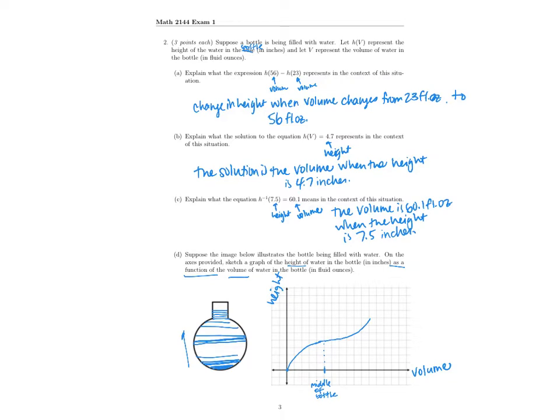When we have a constant rate of change, that's going to be linear. So this is the bottom of the neck of the bottle, and since the neck is a constant width, there's a constant rate of change there between volume and height.